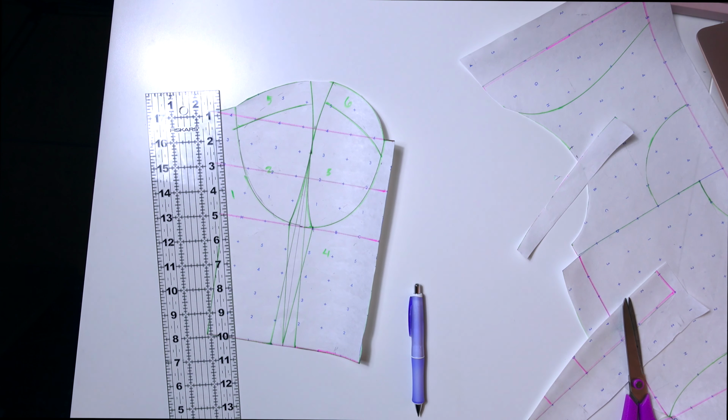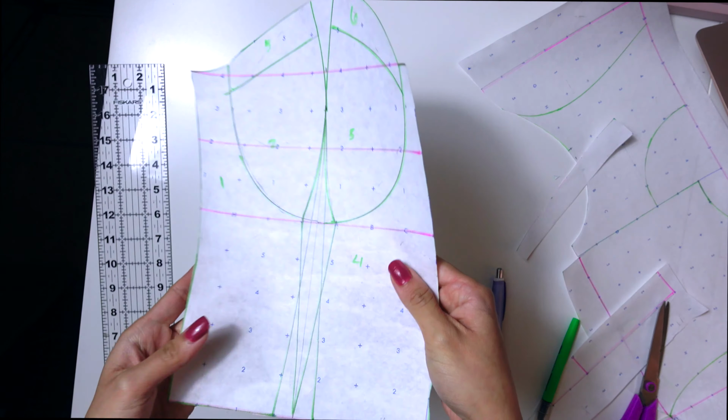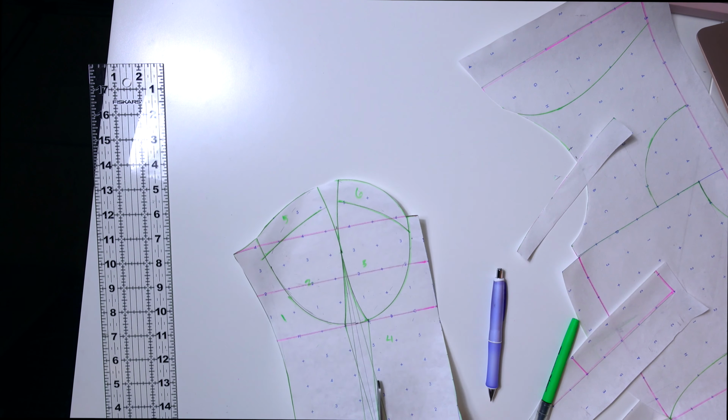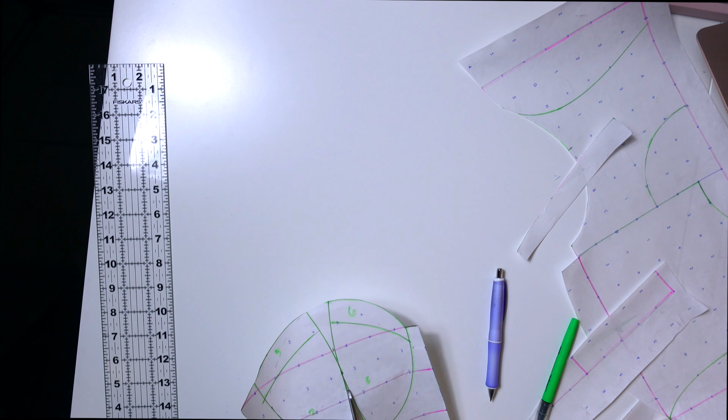Okay, the next thing I'm about to say is super important, so pay attention. If you were to remove the lines on the bottom of the cup and the lines that form the top portion of the cup, you could make a princess lined bodice by using this method. The last thing you need to do is cut out all these pieces and then add a seam allowance.